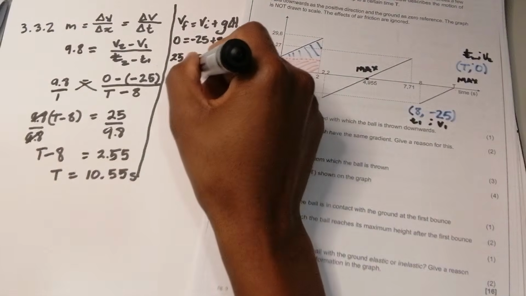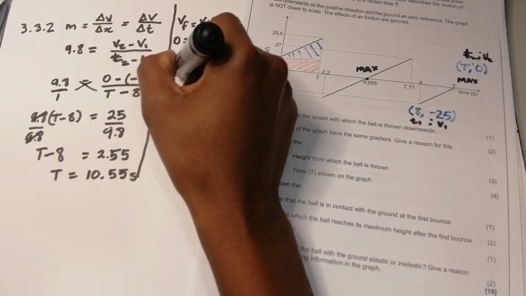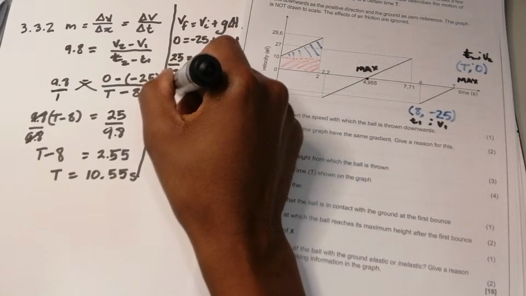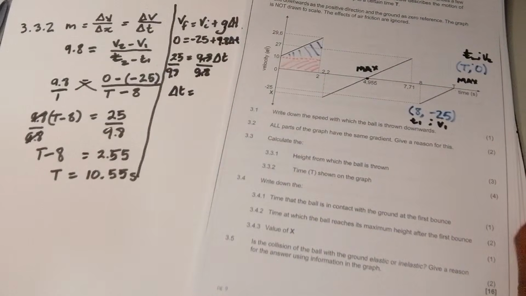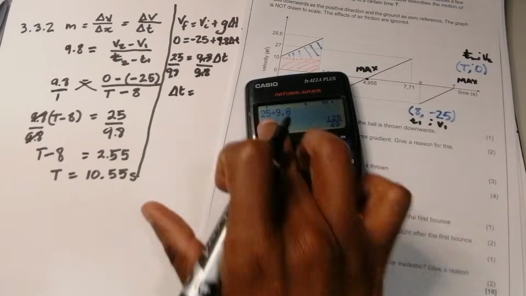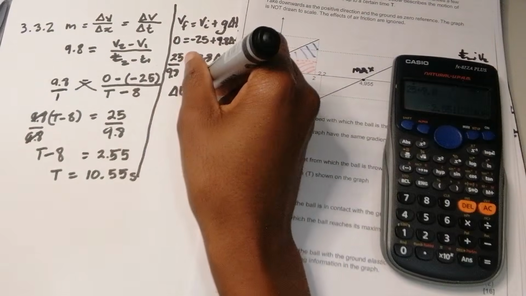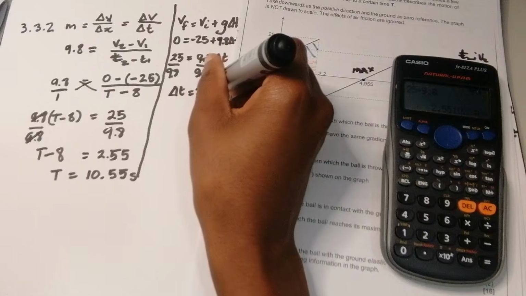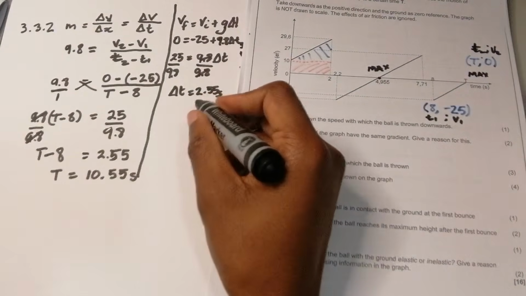Now notice we're going to divide both sides by 9.8. That cancels that. So your delta t would be 25 divided by 9.8. If you remember, it's that value that we got. 25 divided by 9.8, we got 2.55. So that's 2.55 seconds.